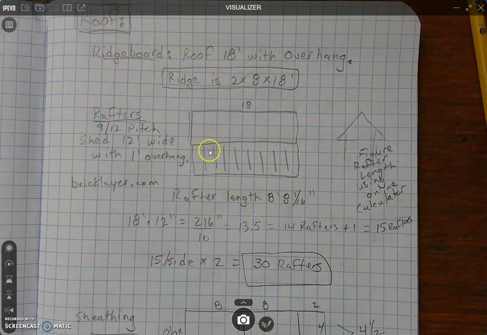So we have to figure out how many rafters it's going to take to build this roof with a ridge board, how much sheathing is going to go on top of that, how much roofing felt to put on top of that sheathing, drip edge to go around the edges of the roof, and then shingles to go over the top of everything.